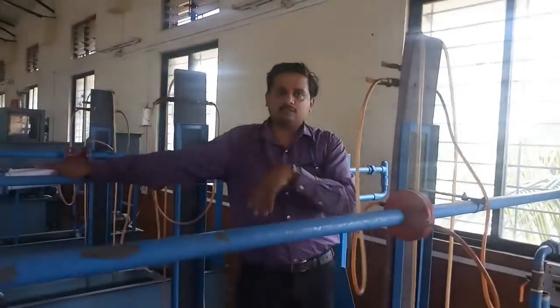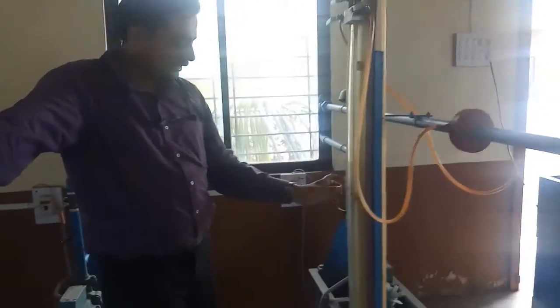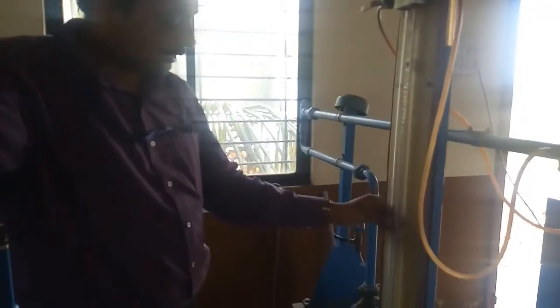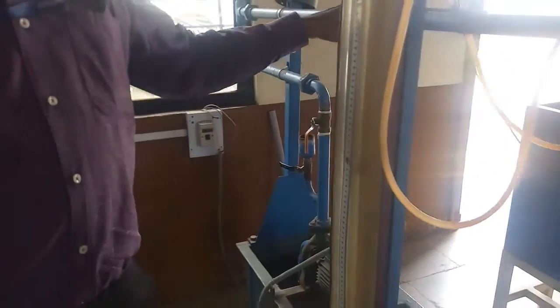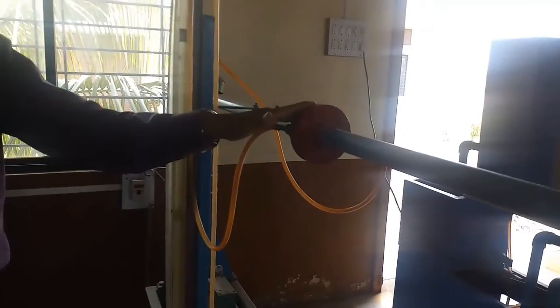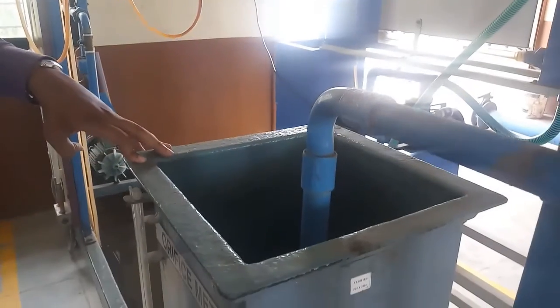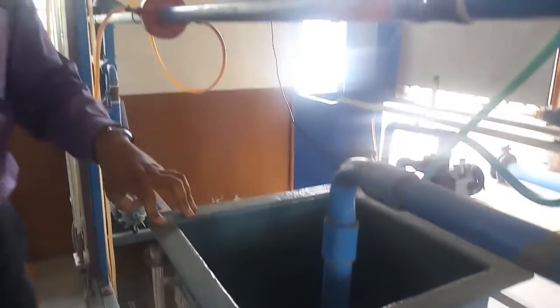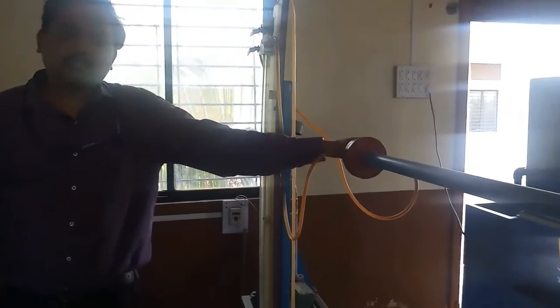You can see here this is a U-tube differential manometer. We have a centrifugal pump over here, which is used to pump the water, and the water is allowed to pass through this orifice meter. Then it is collected, where we measure the actual discharge, and then it is passed to the pump itself.